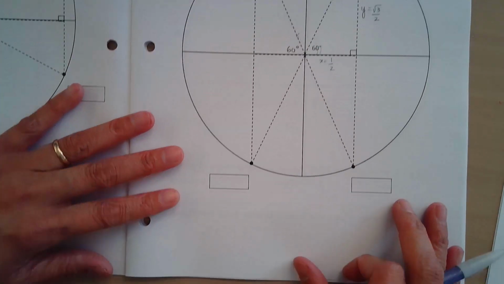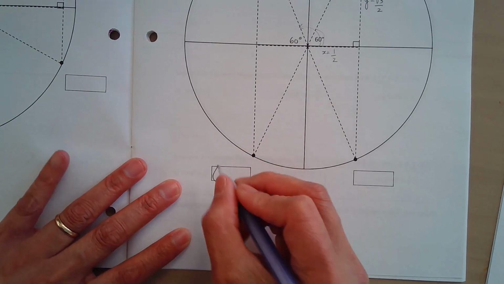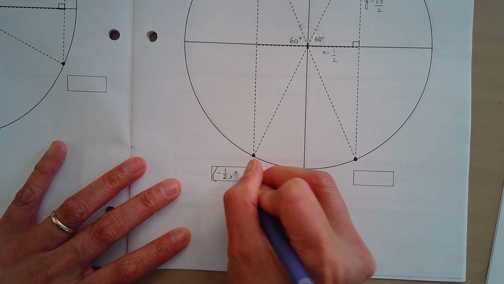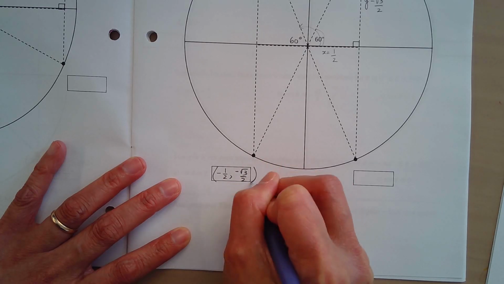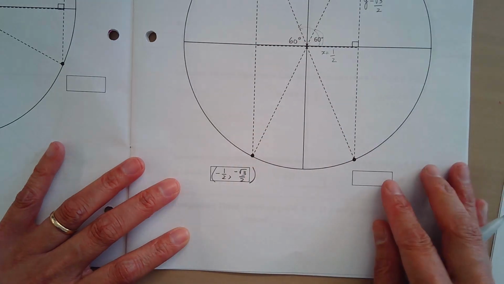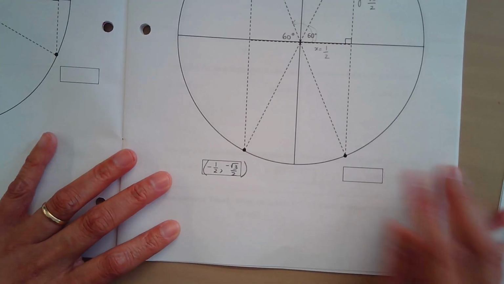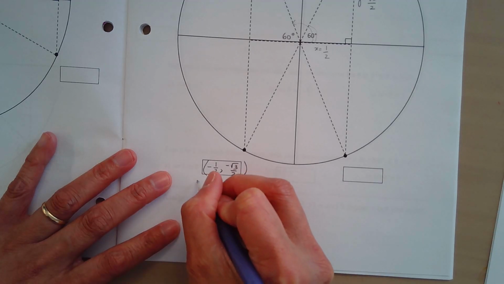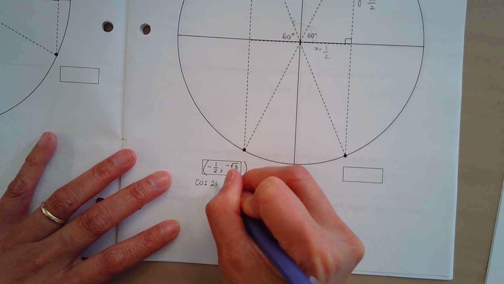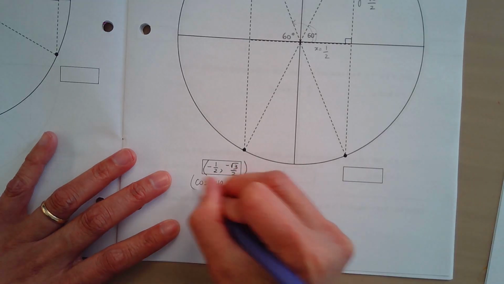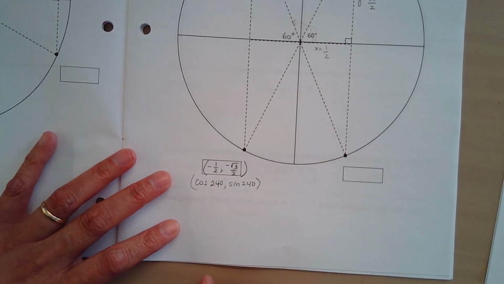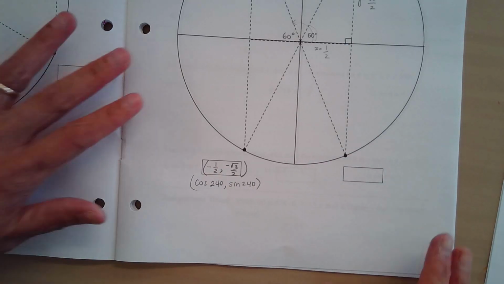Let's finish this off. What would this be? This is going to be negative 1/2, comma, negative root 3 over 2. They're both negative because it's left and then down. What would this be? Cos of 240, and this one would be the sine of 240. We don't have to do this on our calculator, we know it works.